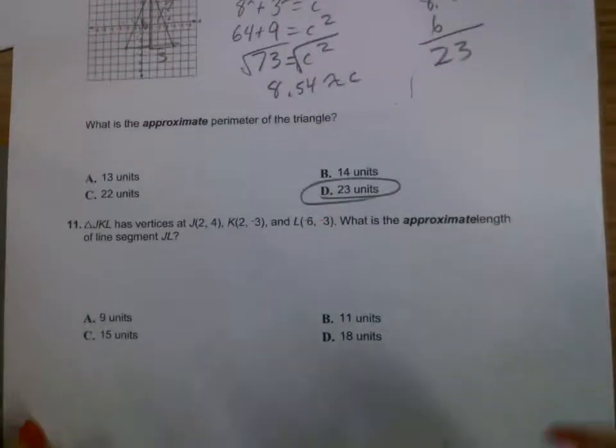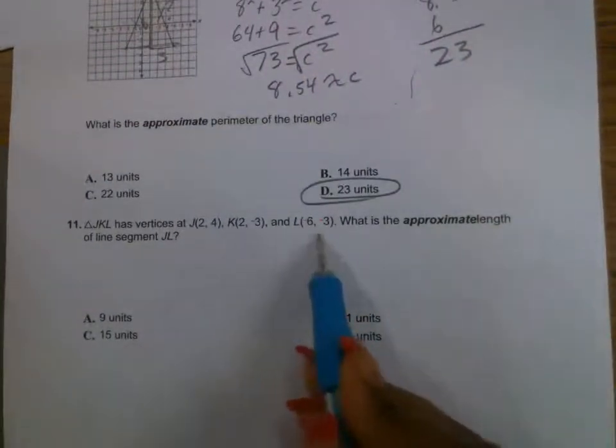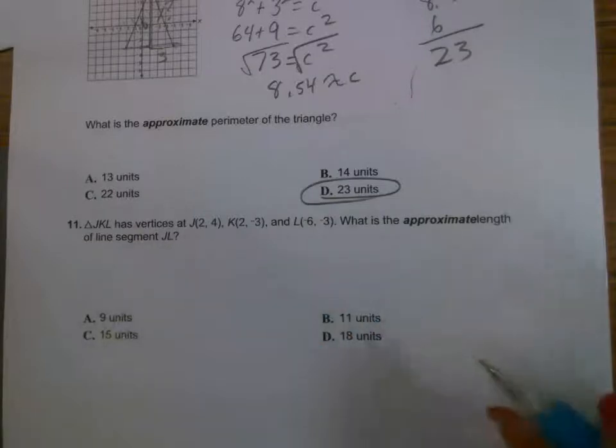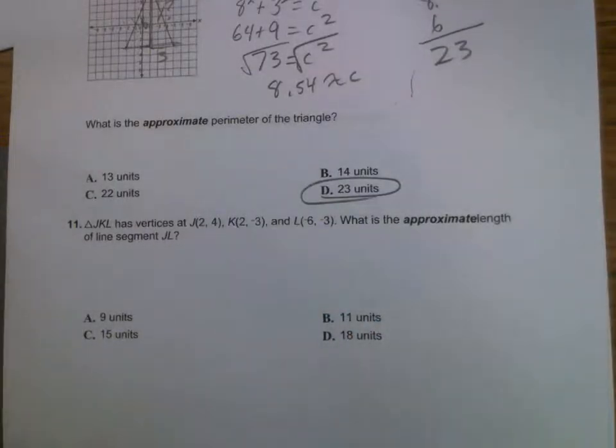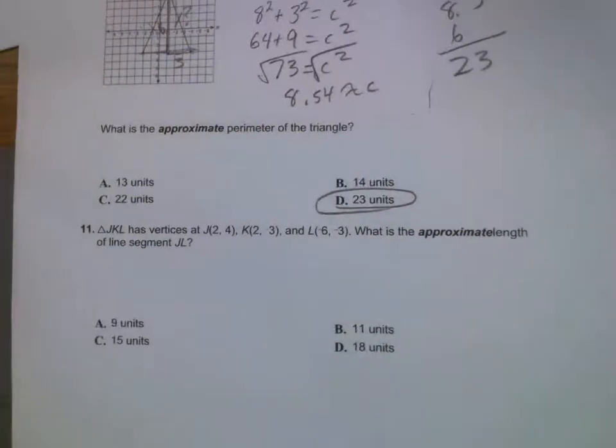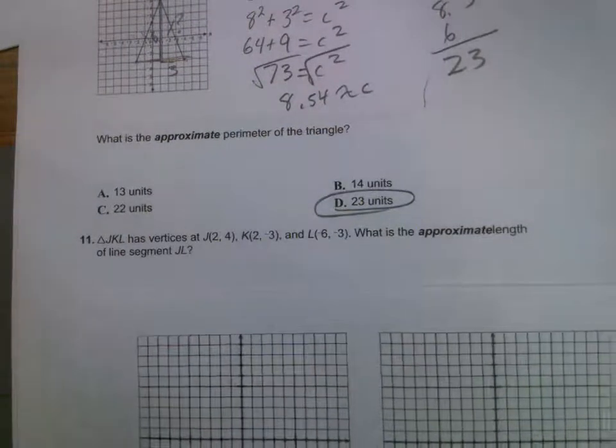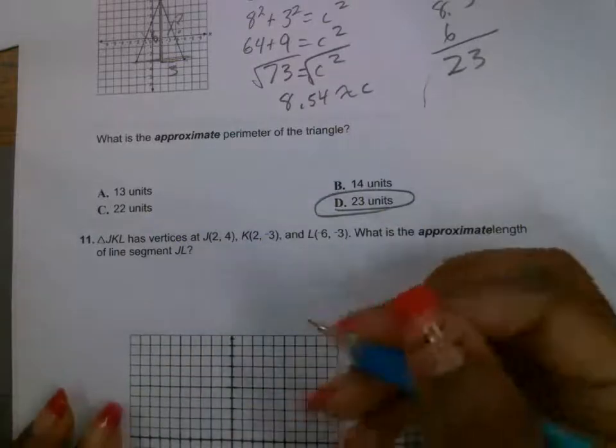All right, let's look at number 11. These are the vertices approximately. What is the length of JL? So now we can graph this and see. I got some graph paper and we're going to graph it.